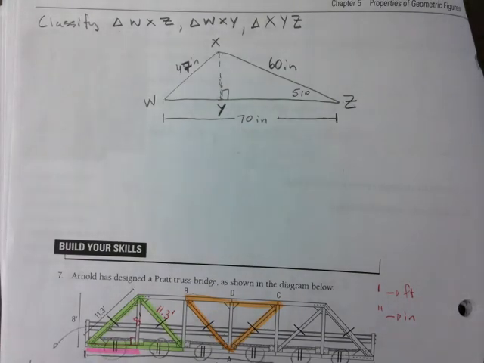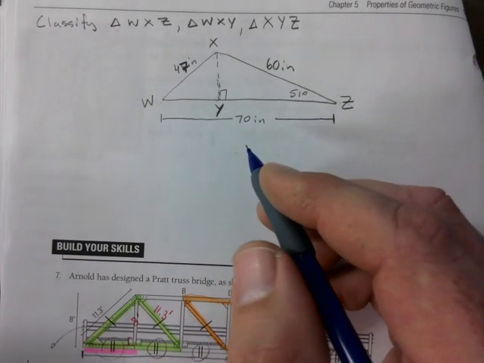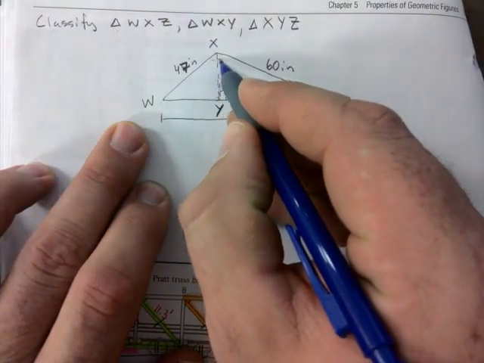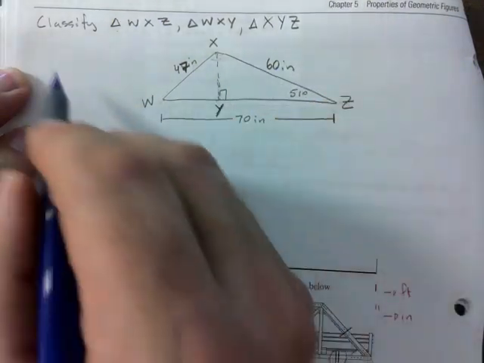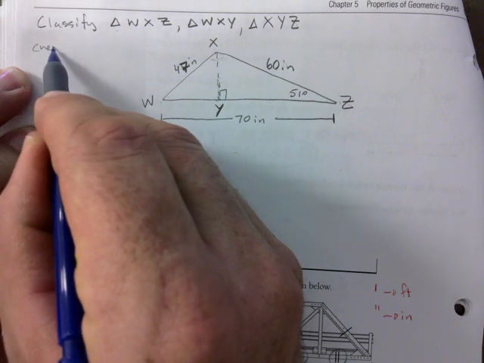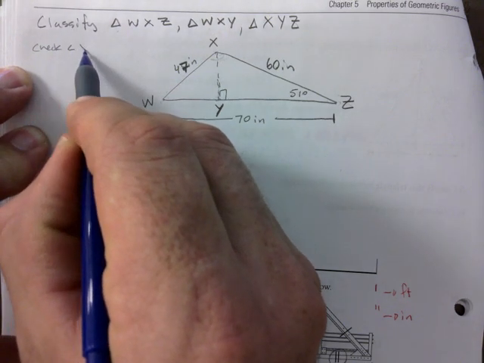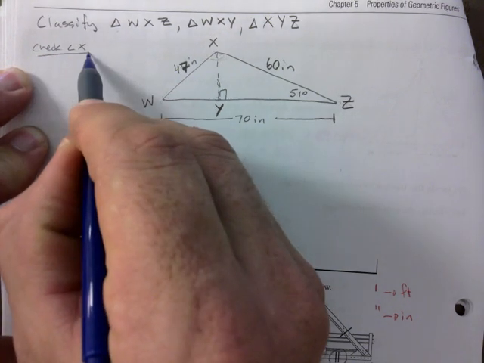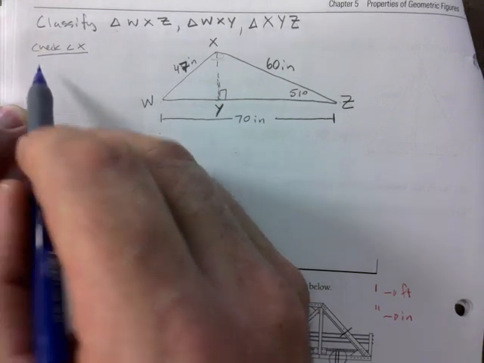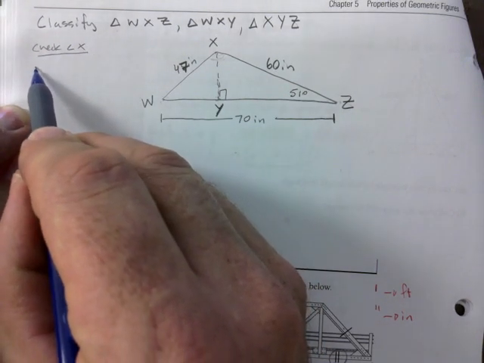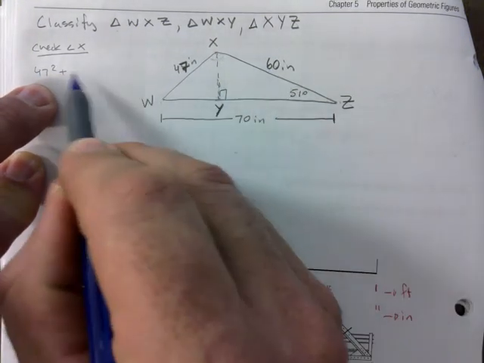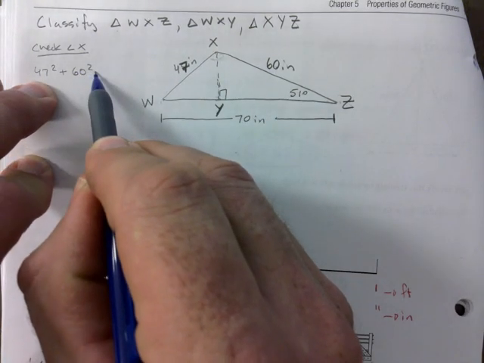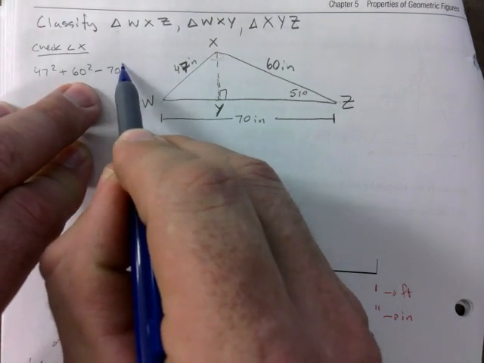My first order of business is going to be to find this angle up here. I noticed that it's side, side, side, so check angle X. I basically will check 47 squared plus 60 squared minus 70 squared.